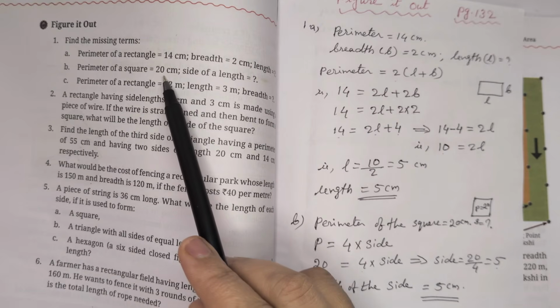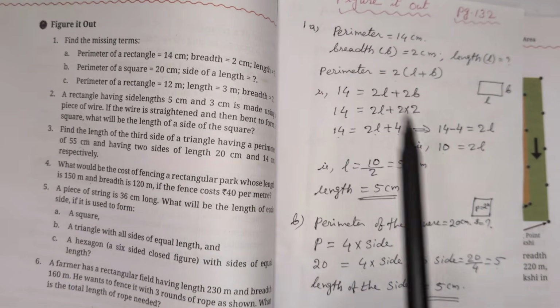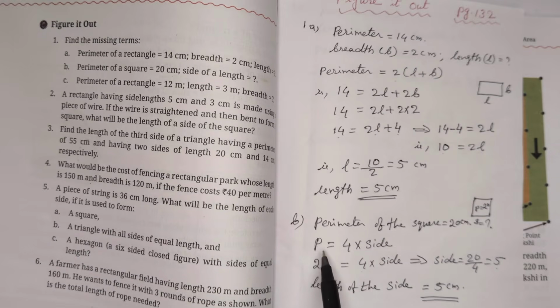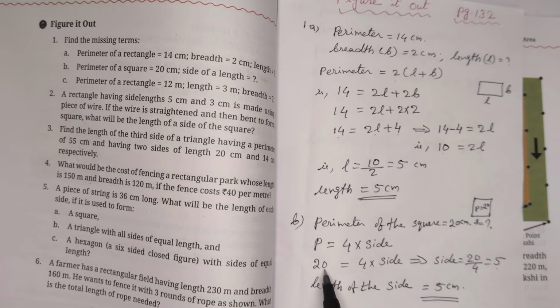Second one is a square. Perimeter is given 20 centimeter. Find the length of the side. So we know the formula: perimeter of a square is equal to 4 into side. Perimeter is given as 20 centimeter, so 20 is equal to 4 into side, and side is equal to 20 divided by 4, which is 5. So the length of the side of that square is 5 centimeter.